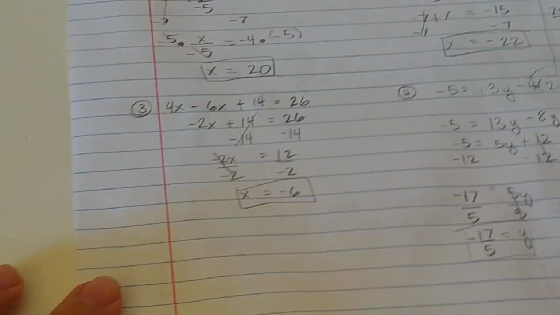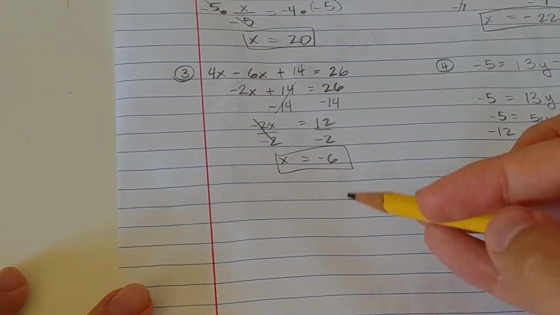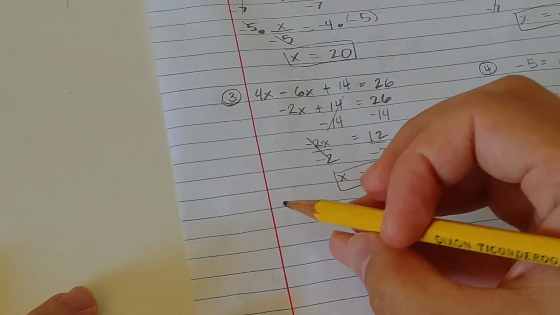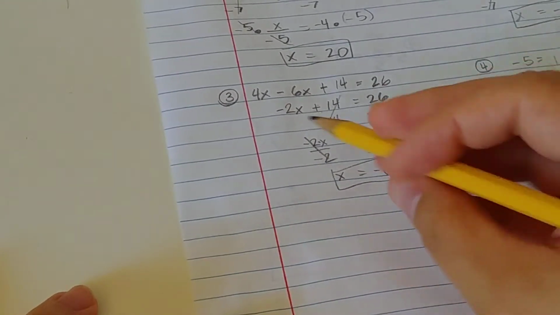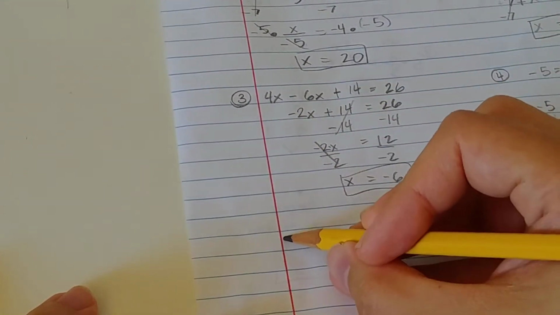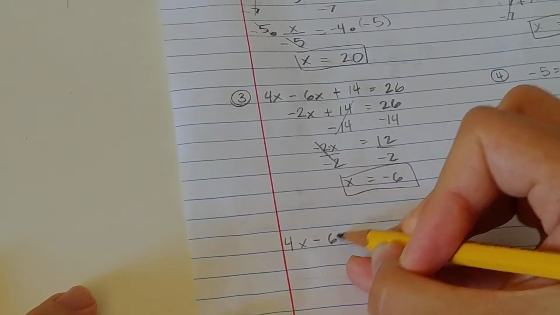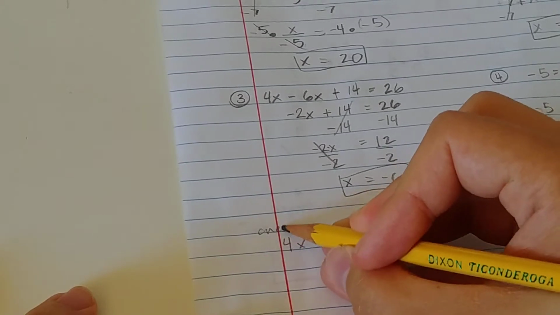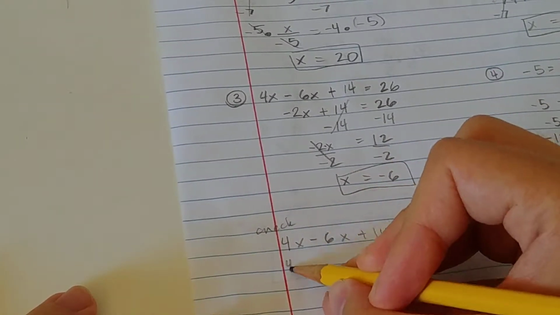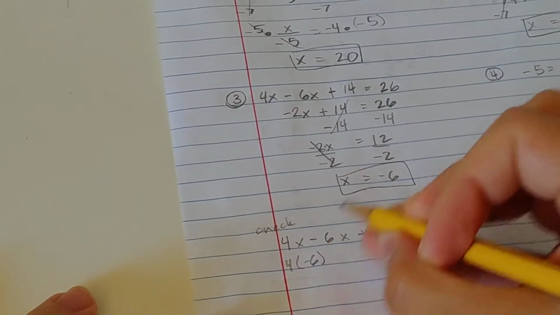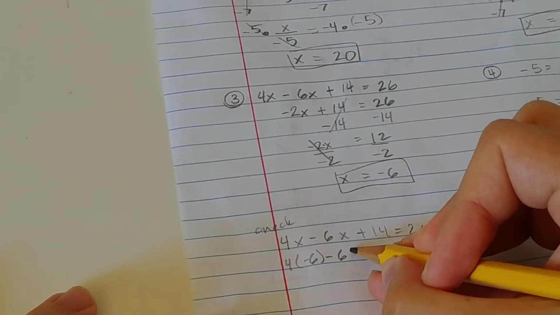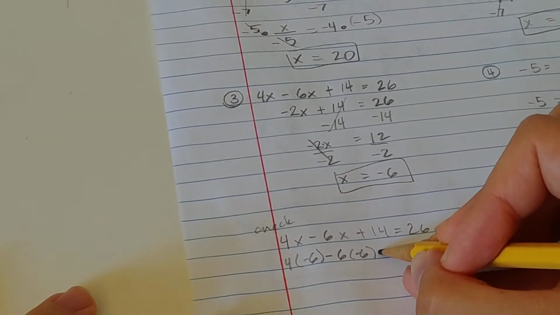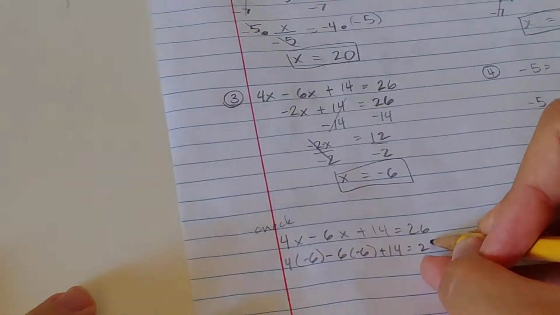All right. Now, to check the previous one, all you need to do is just plug it back in, substitute. So 4x minus 6x plus 14 equals 26. Just substitute that in. 4 times negative 6 minus 6 times negative 6. I'm replacing all those x's with negative 6's. Plus 14. And hopefully that gives us 26.